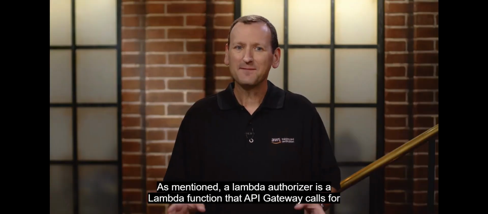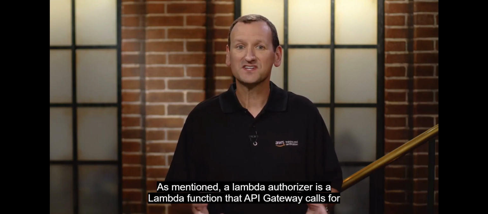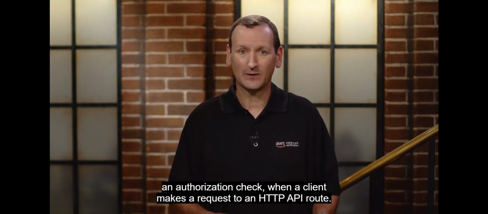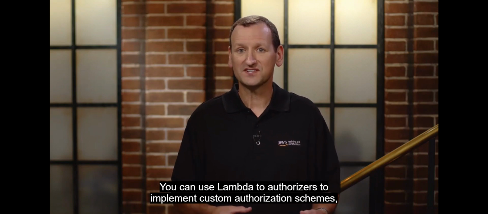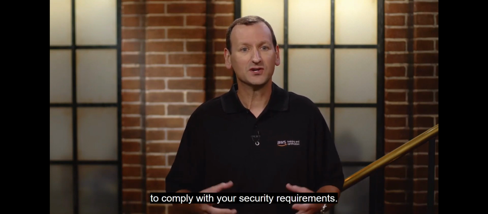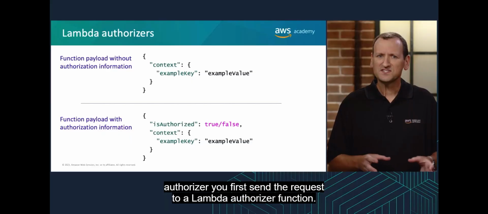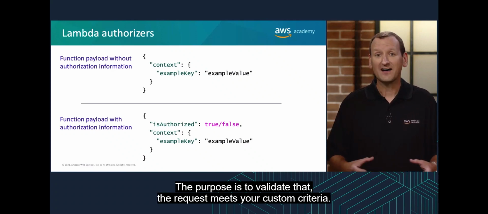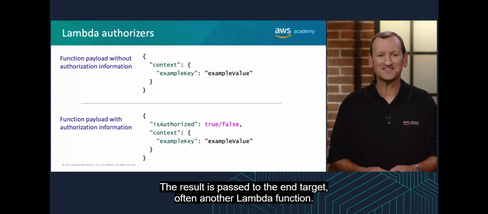As mentioned, a Lambda authorizer is a Lambda function that API Gateway calls for an authorization check when a client makes a request to an HTTP API route. You can use Lambda authorizers to implement custom authorization schemes to comply with your security requirements. With a Lambda authorizer, you first send the request to a Lambda authorizer function. The purpose is to validate that the request meets your custom criteria. The result is passed to the end target, often another Lambda function.